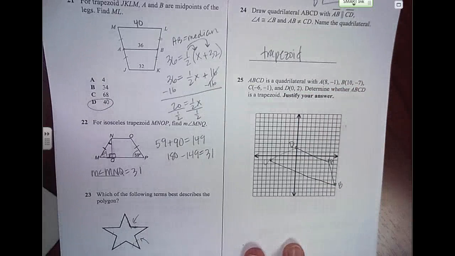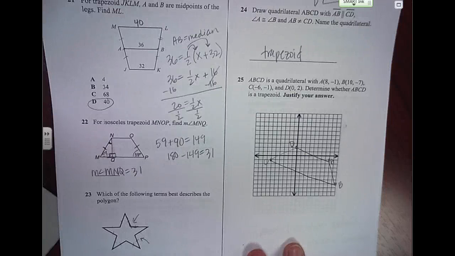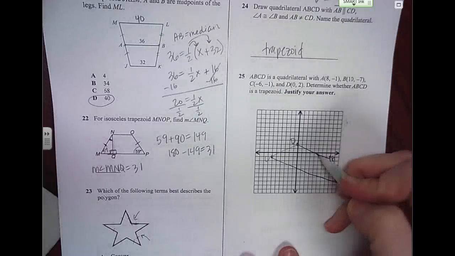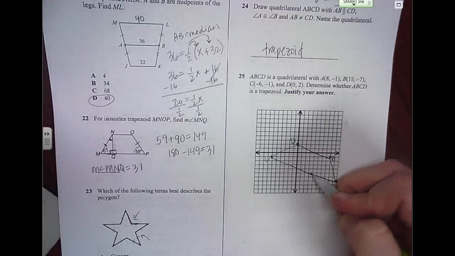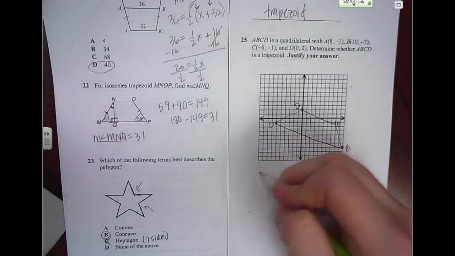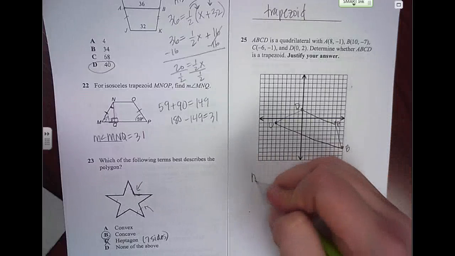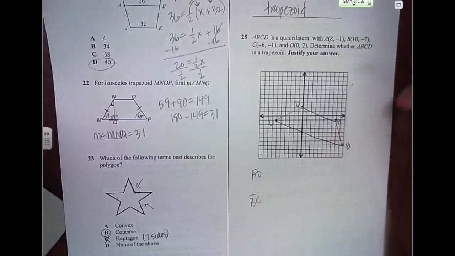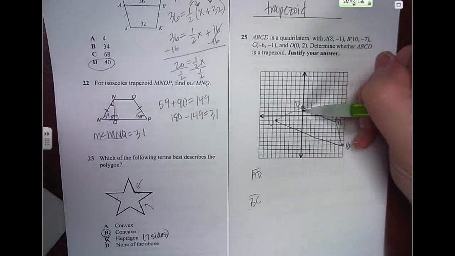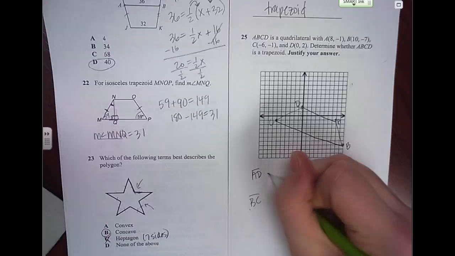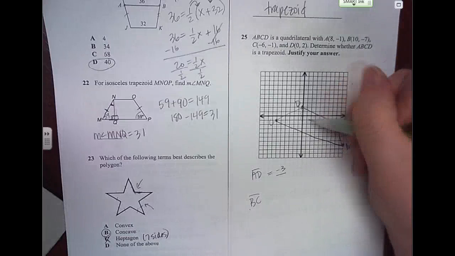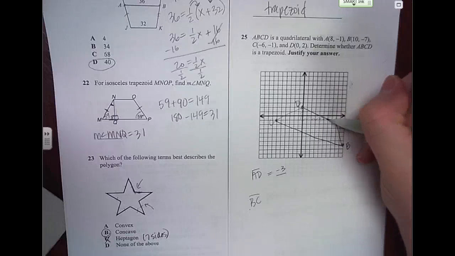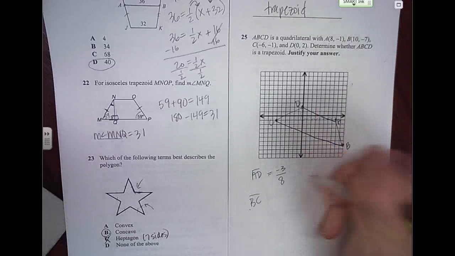So there's our figure. So for a trapezoid, we need to know that this side and this side are parallel to each other. So let's check the slopes there. So we're going to check the slope of AD and of BC. So from D, I'll count 1, 2, 3. So that would be -3. 1, 2, 3, 4, 5, 6, 7, 8 over 8.